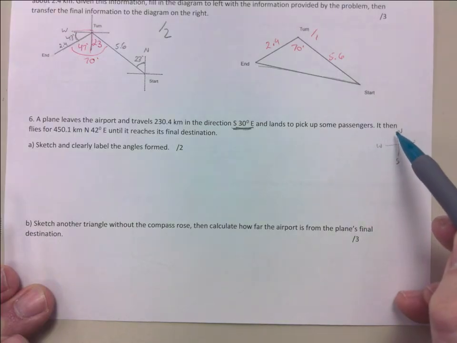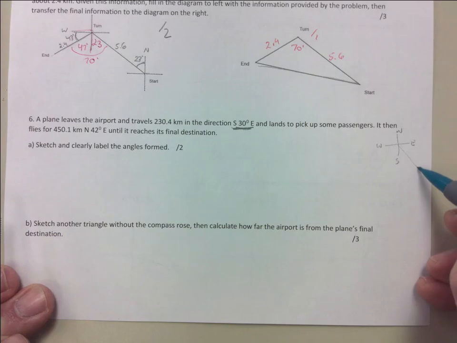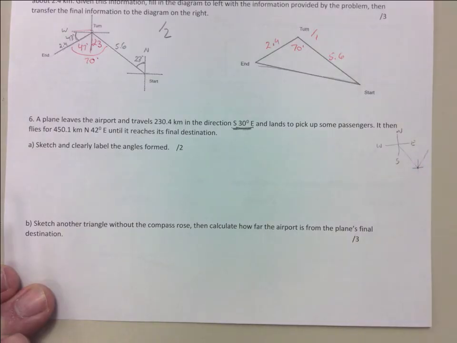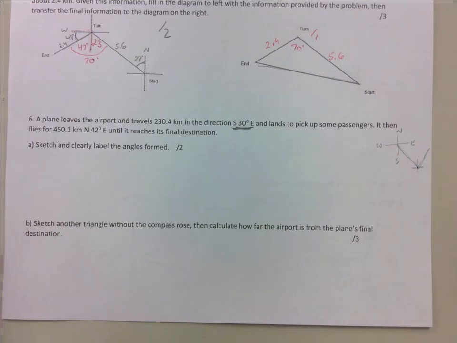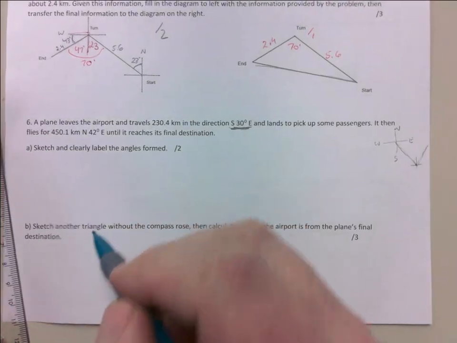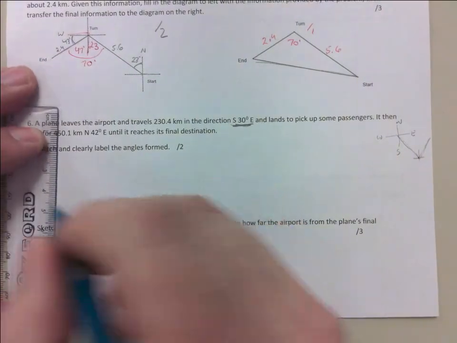Lands and then flies north 42 east. So then we're going from here north 42. We're going in that direction. So now you kind of have an idea of what to expect. Okay, this is kind of what I'm going. I'm going this way, then I'm going that way. So now I'm gonna, this is very small, I apologize, but we're gonna make this work.